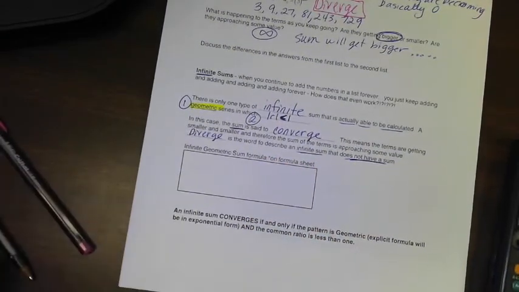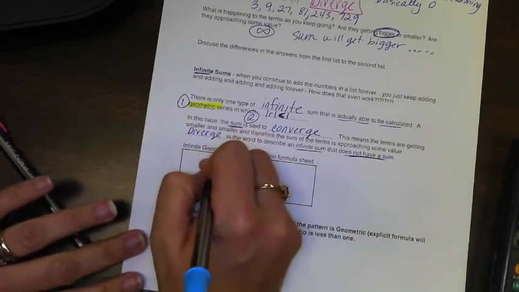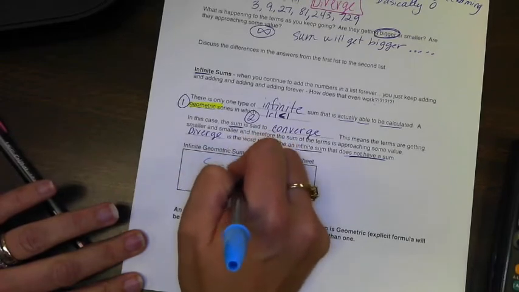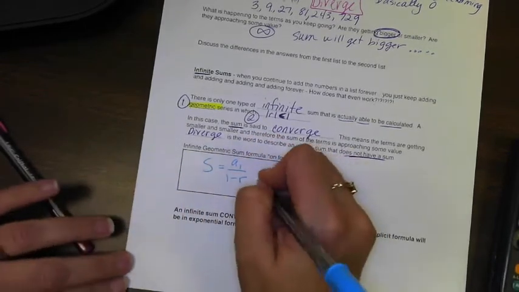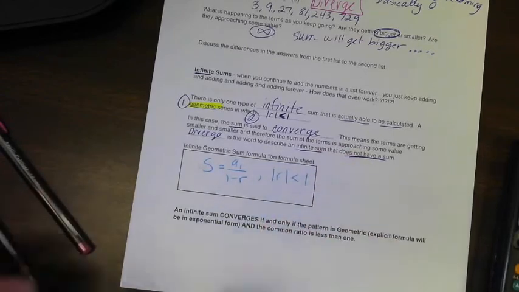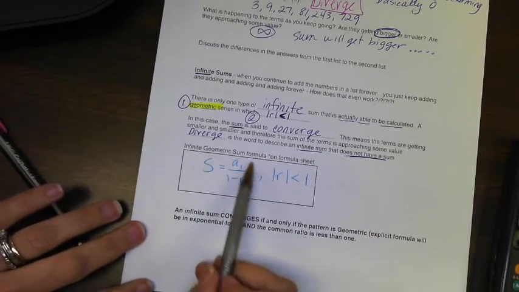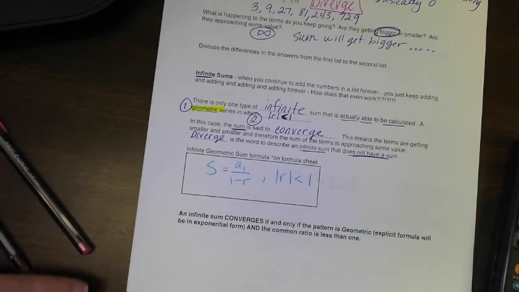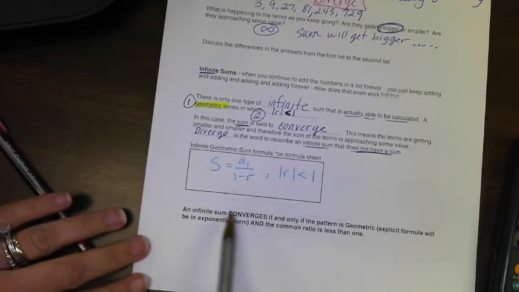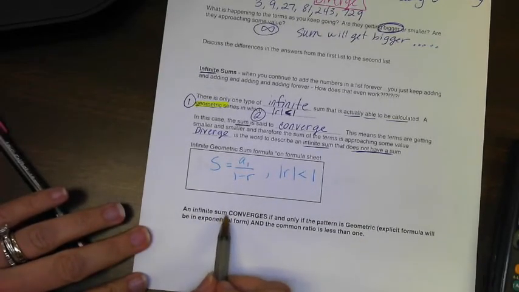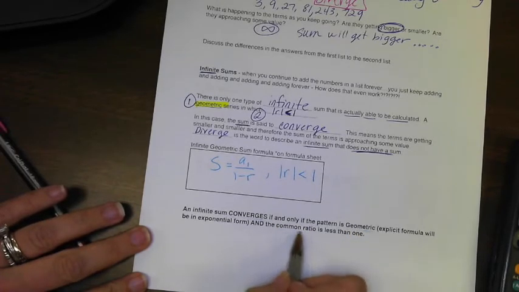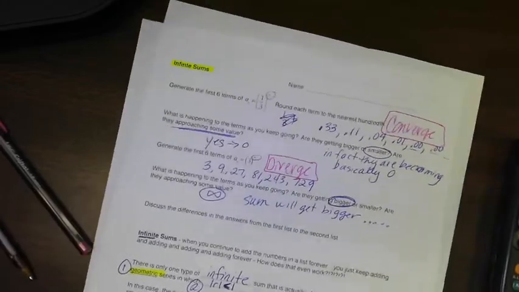So if you can find the sum, the formula is equal to a sub 1 over 1 minus r. But you can only use this formula when it's geometric and the absolute value of r is less than 1. Notice there's no n in this formula, and that's because it's infinite. There is no final number. So one more little note here. An infinite sum converges if and only if the pattern is geometric and the common ratio is less than 1.